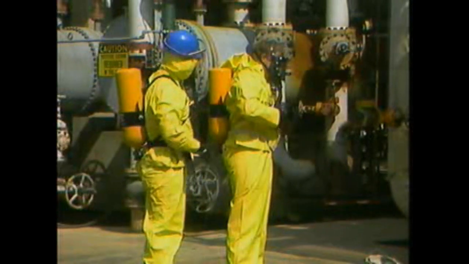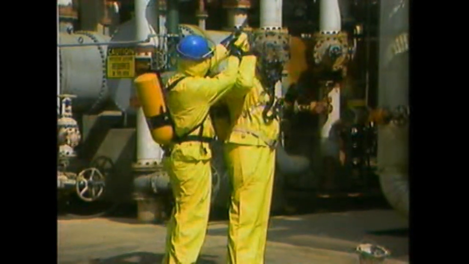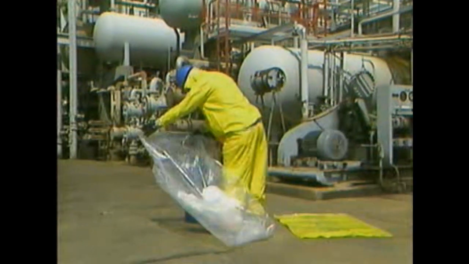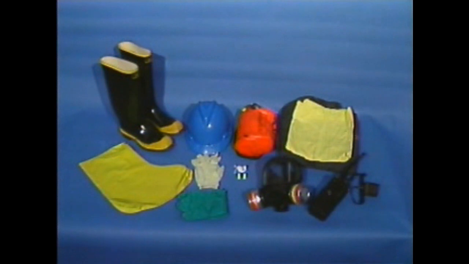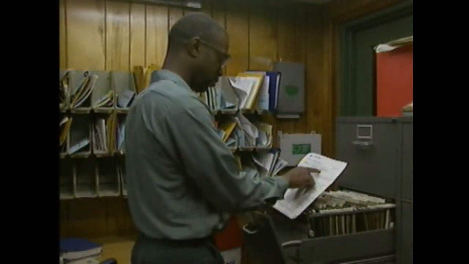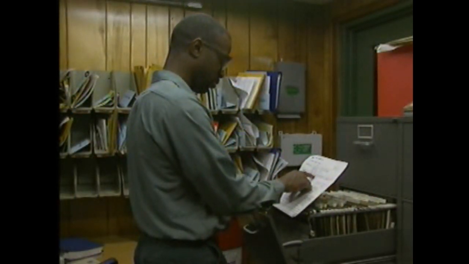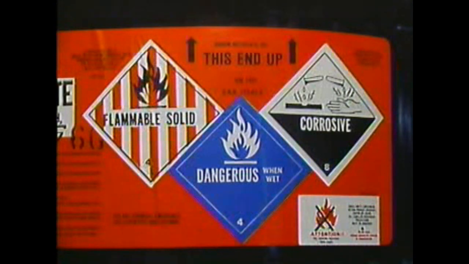Protective clothing and equipment are often referred to as personal protection equipment, or PPE. OSHA has established guidelines for personal protection equipment. In this program, we'll discuss only the protective clothing and equipment that are related to protection from chemical health hazards. When working with unfamiliar chemicals, you should check the MSDS, the chemical's label, and company procedures to determine the type of PPE that you need to work safely.